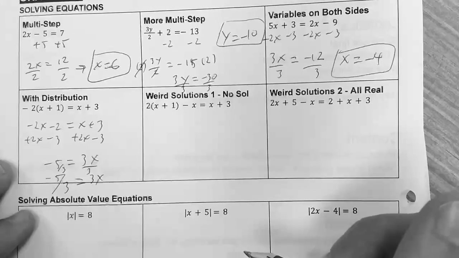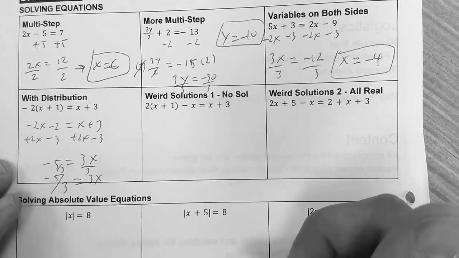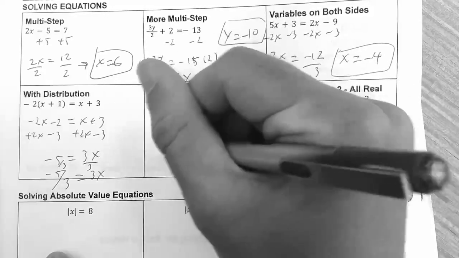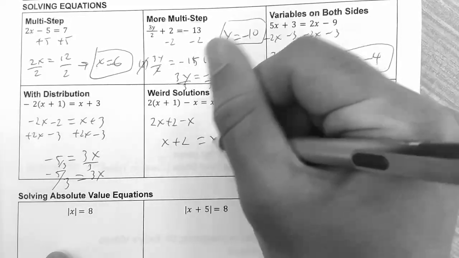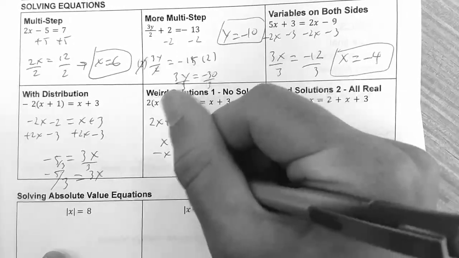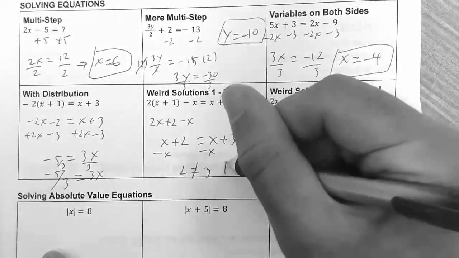Okay? Weird solutions. So we can have situations where we have no solution. So in this case, once I multiply this out, I'm going to get 2x plus 2 minus x. That's x plus 2 equals x plus 3. And then I subtract x from both sides. I get 2 equals 3, and that can't be, so this is no solution.